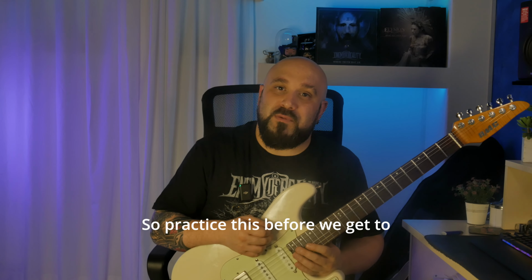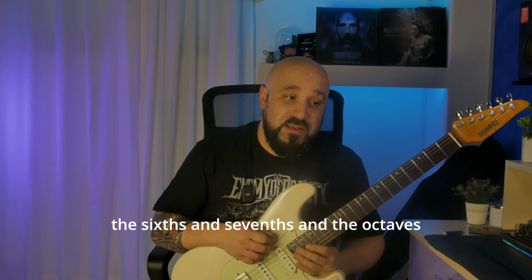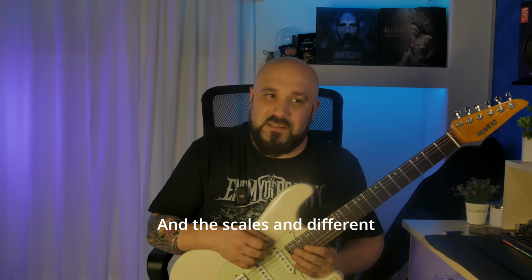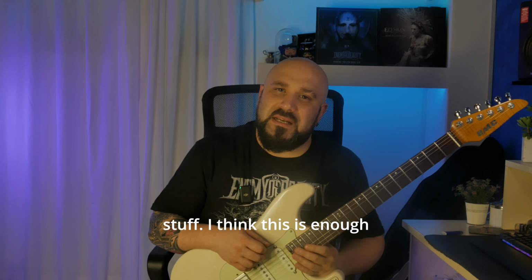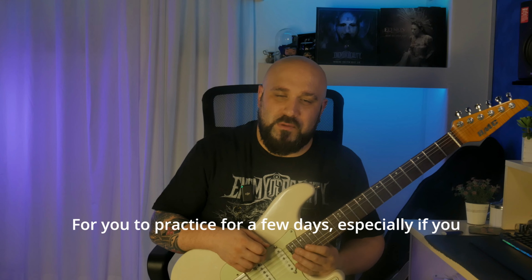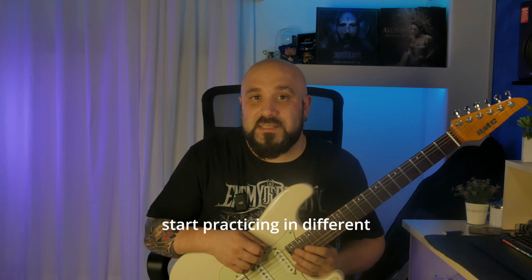So practice this before we get to the 6th and 7th and the octaves and the scales and different stuff. I think this is enough for you to practice for a few days, especially if you start practicing in different tonalities as well.